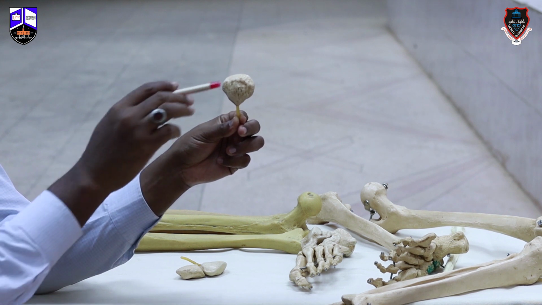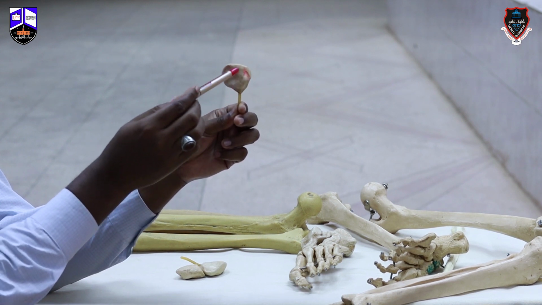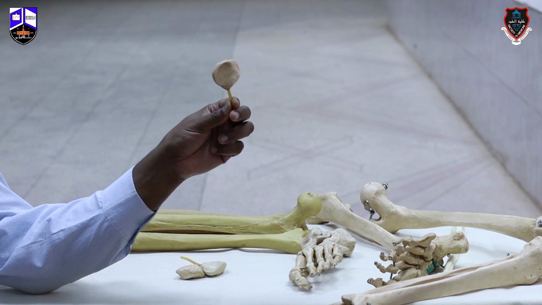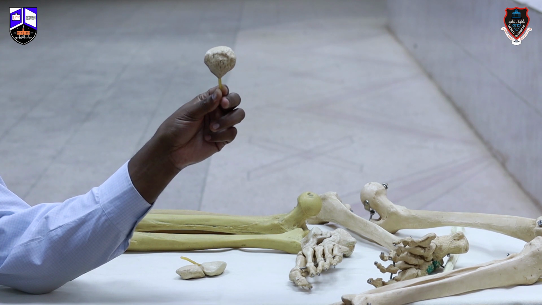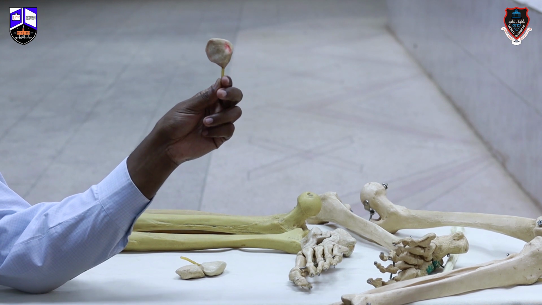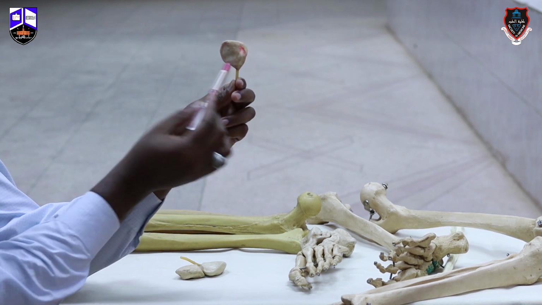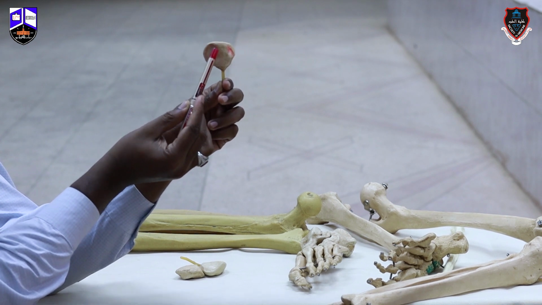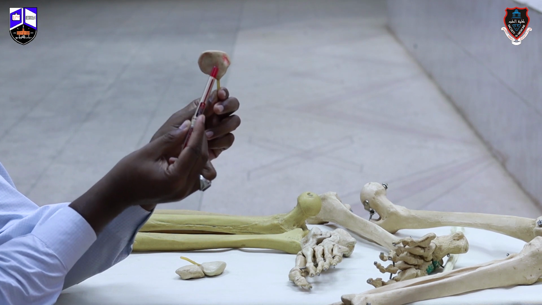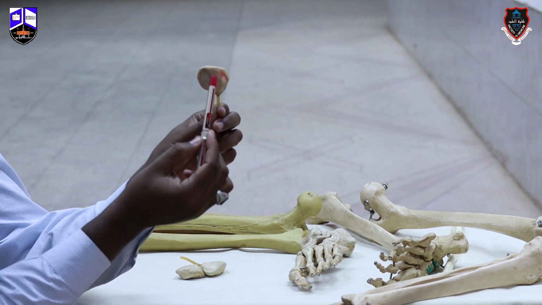Then it has an upper surface, an anterior rough surface, which is non-articular, and a posterior smooth surface, which is the articular surface. The whole patella is found inside the tendon of the quadriceps femoris muscle, the compound muscle of the anterior compartment of the thigh. When we see the patella from behind, from the smooth surface, we see this ridge, and from it a vertical line that divides the articular surface of the patella into a larger lateral surface and a smaller medial surface.